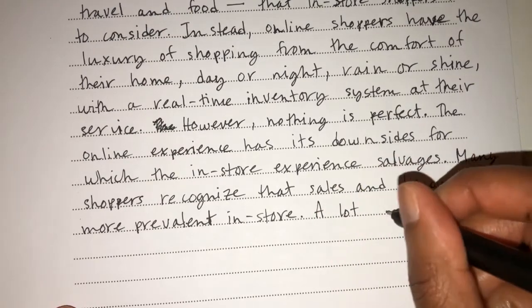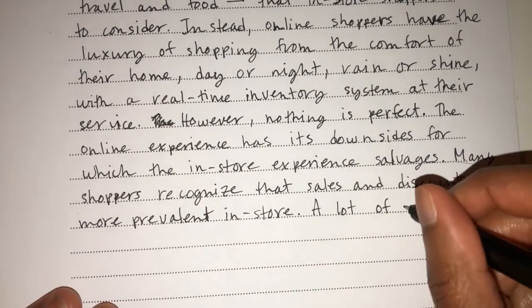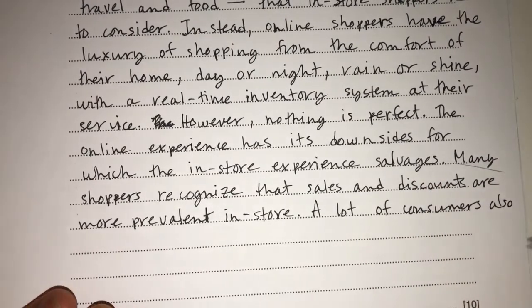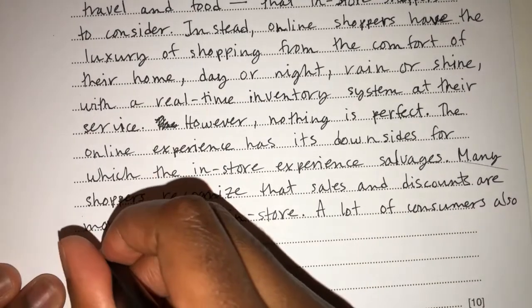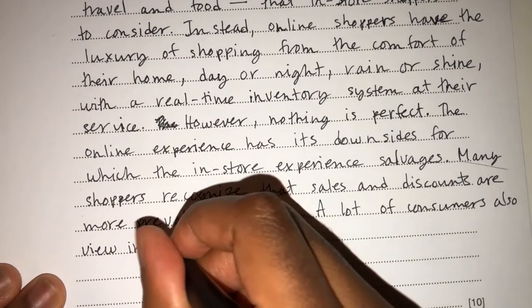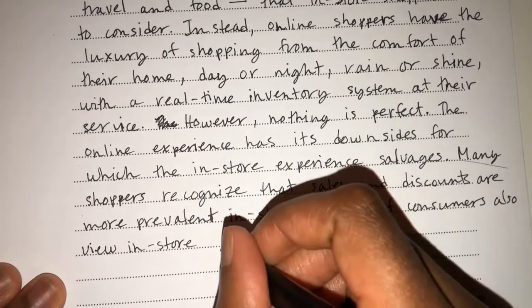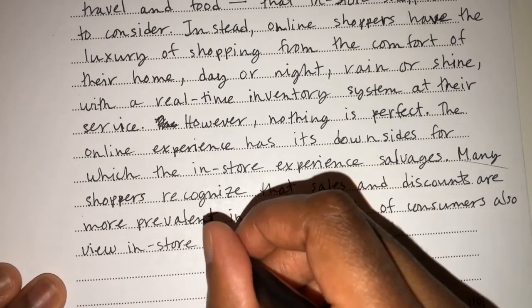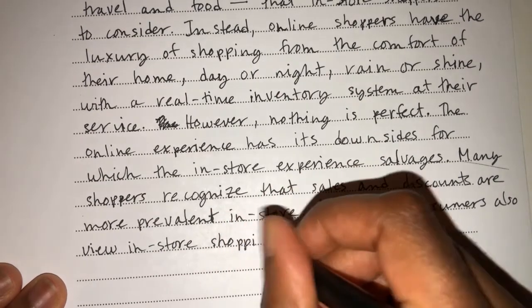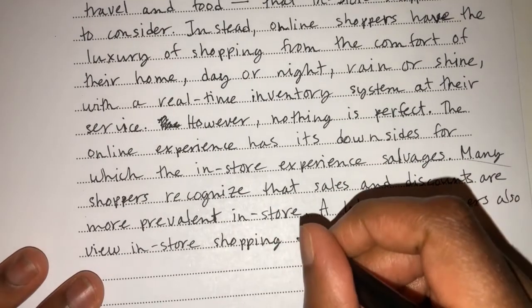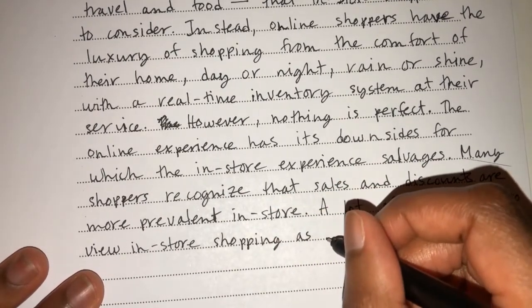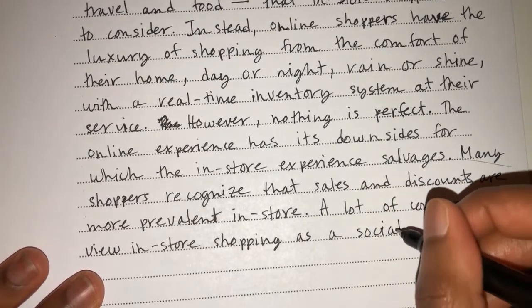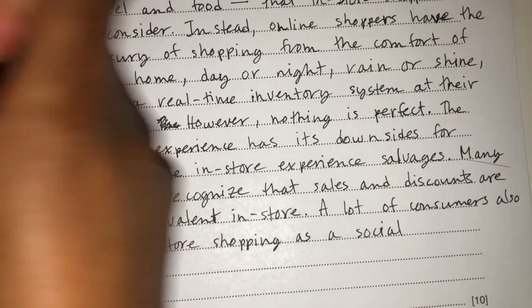So a lot of consumers also view in-store shopping as a social, right?